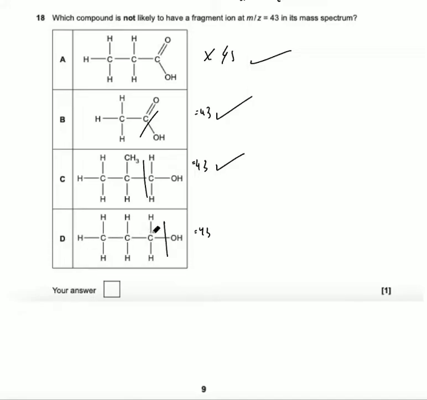If we take D and we split the oxygen and hydrogen, the hydroxyl group, this will give us an m/z of 43, and that's why it's correct. The only one that won't is A, and so that's why A is the answer.